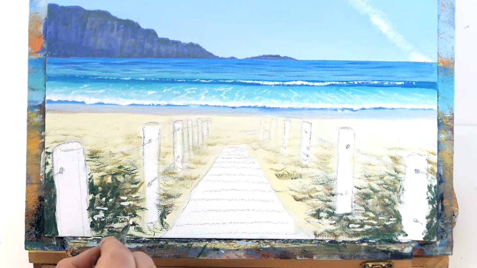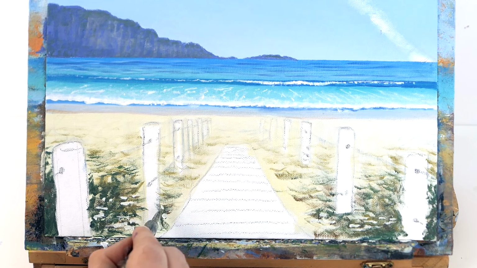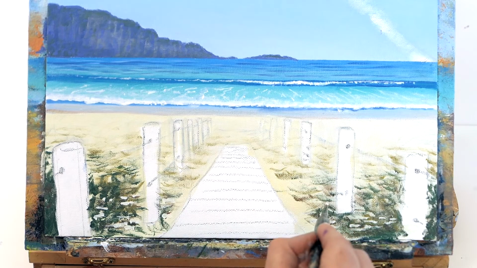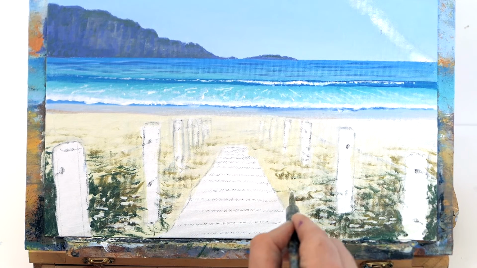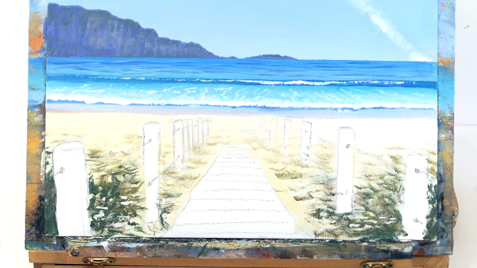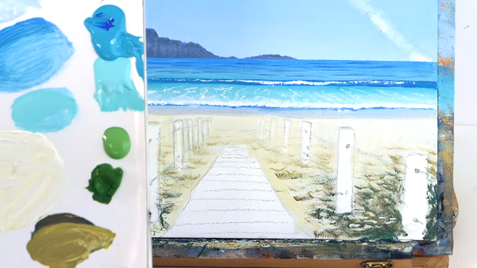If anyone's watched all the other tutorials, we often do this with clouds, where we poke holes in the clouds to make it look realistic. Same principle. We're just literally using some of that beach colour.